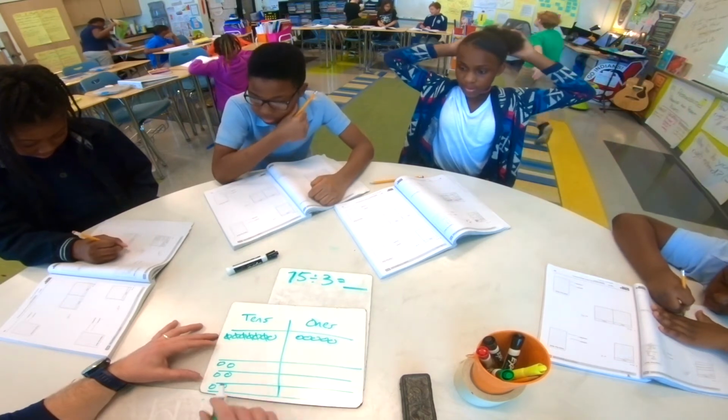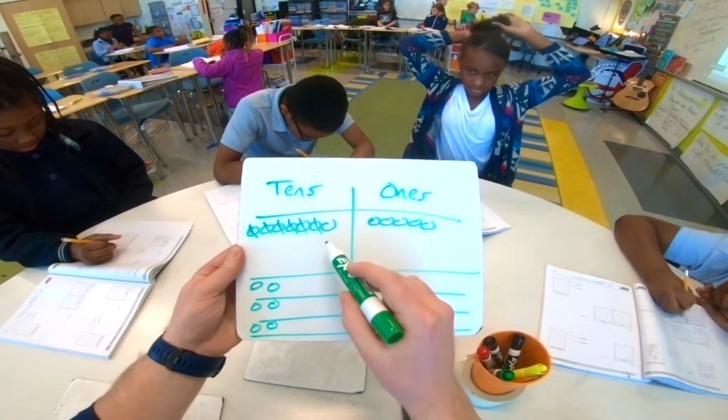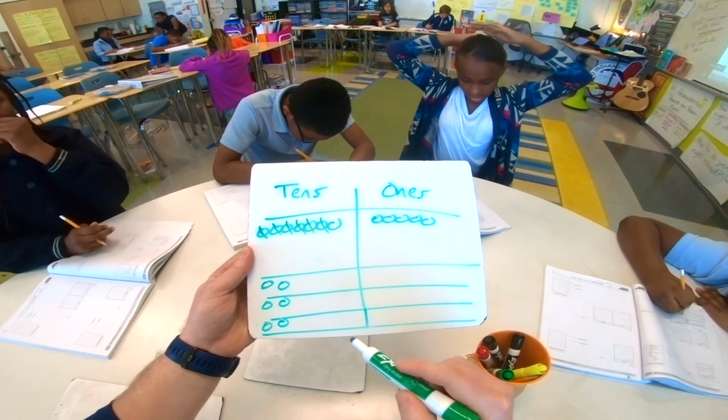Got a remainder. Now, guess what? My remainder, this time, it's in the tens column, right? See that remainder right there? I split my 7 up into even groups.